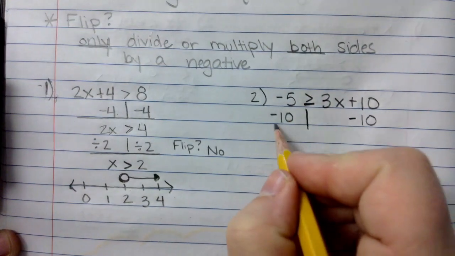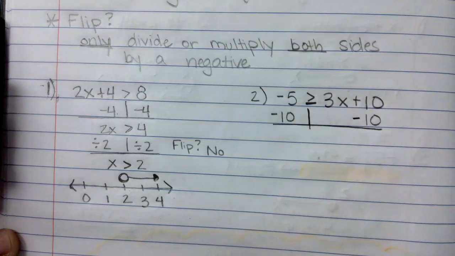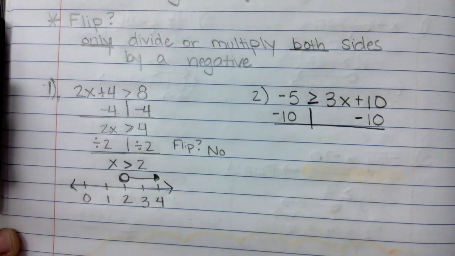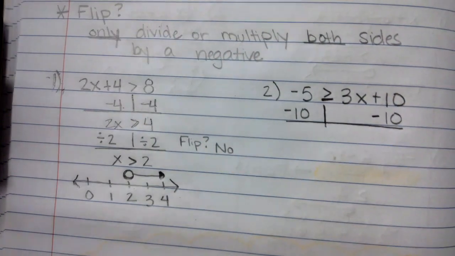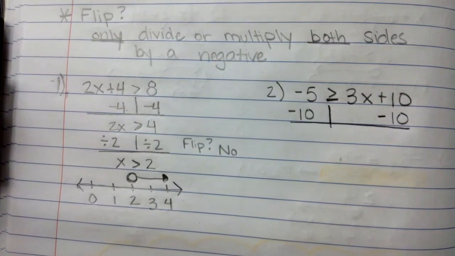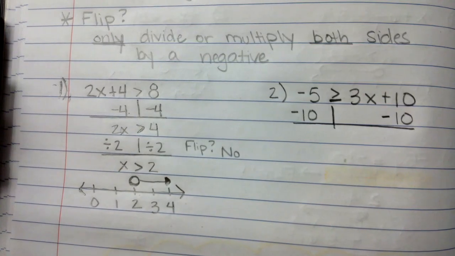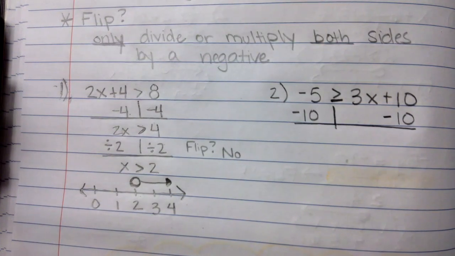Negative 15, yeah. Do I need to think about flipping my sign? Did we multiply or divide? So we just keep it the same. Greater than or equal to 3x. X isn't by itself yet, so that's our goal, is to get the x all alone.